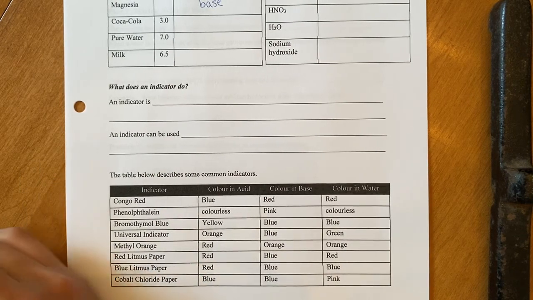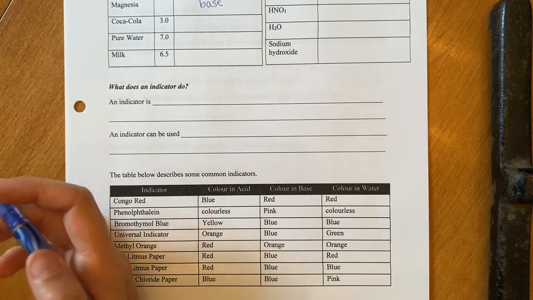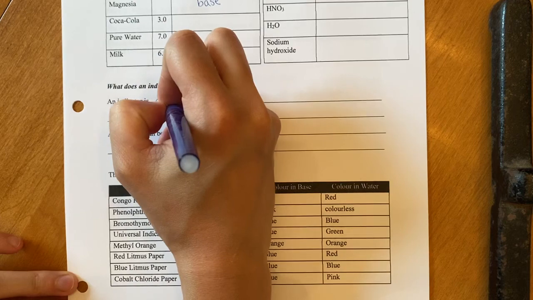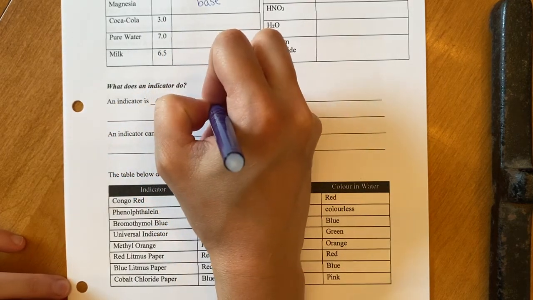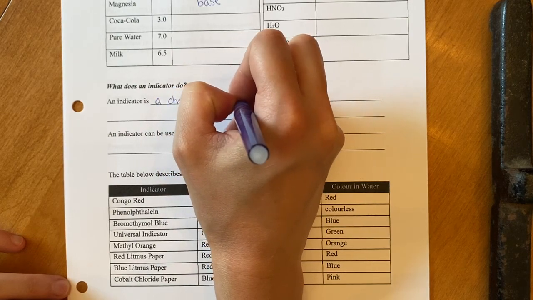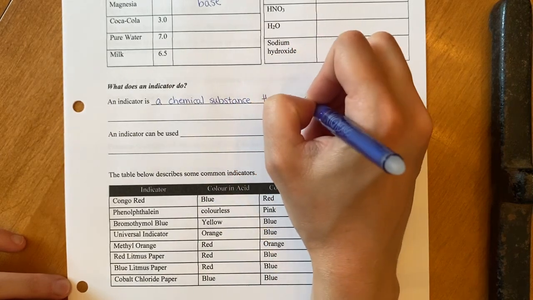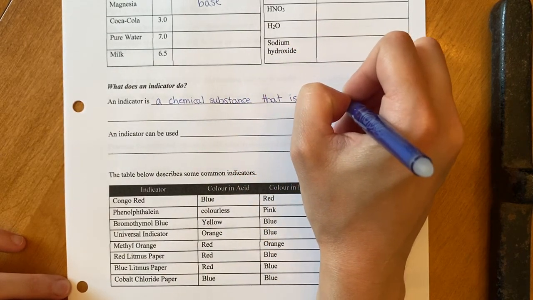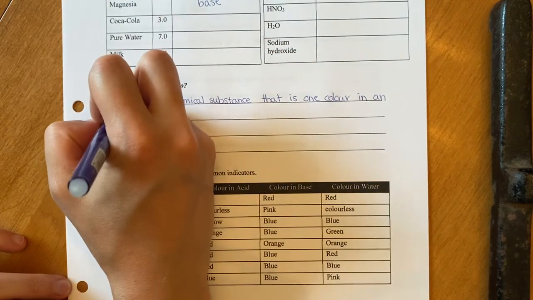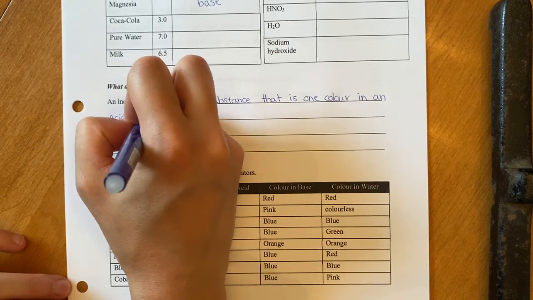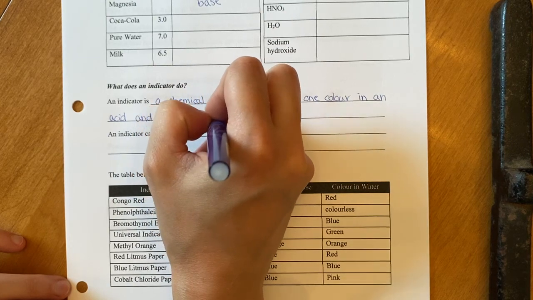So what does an indicator do? What is an indicator and why is it useful? An indicator is a chemical substance that is one color in an acid and a different color in a base.